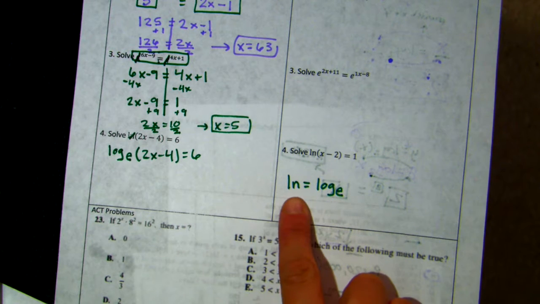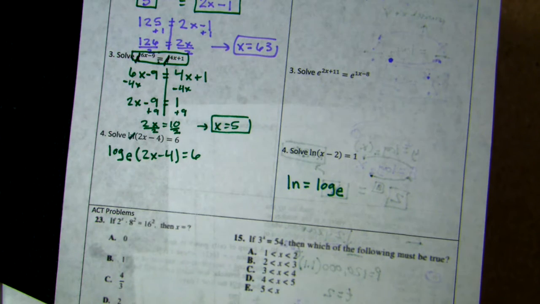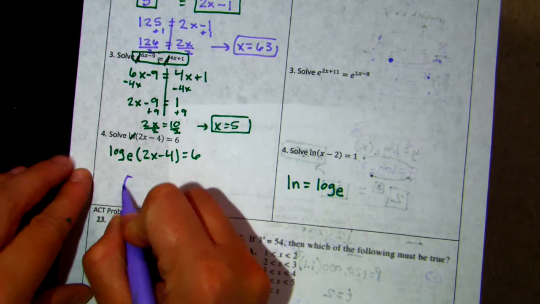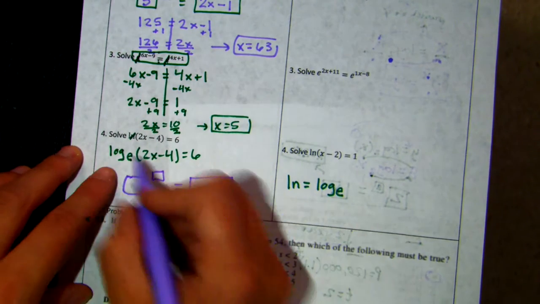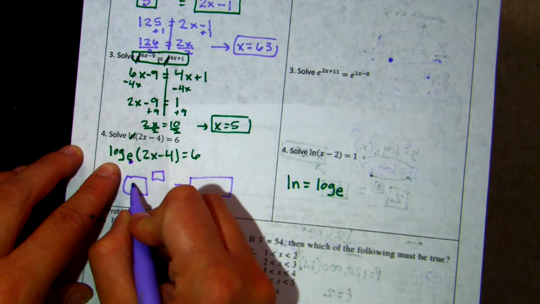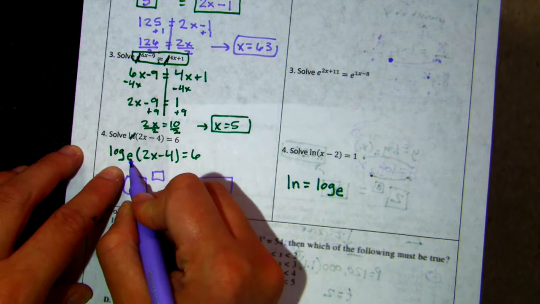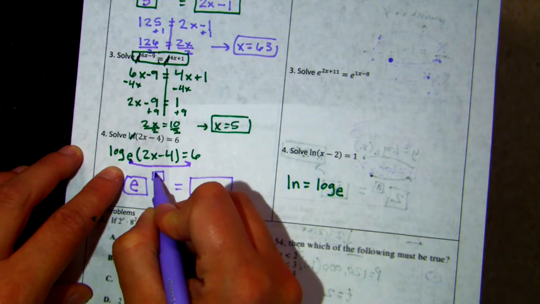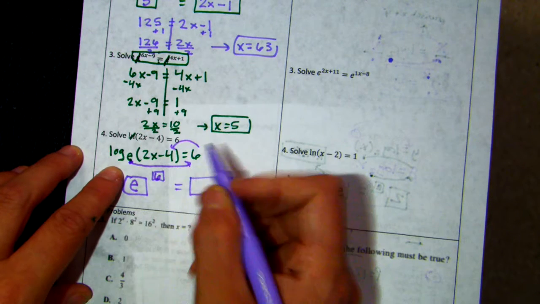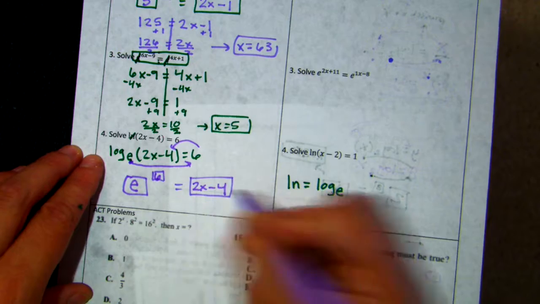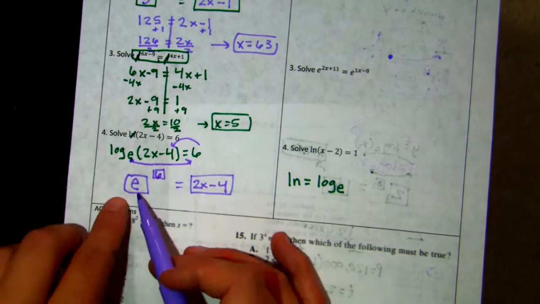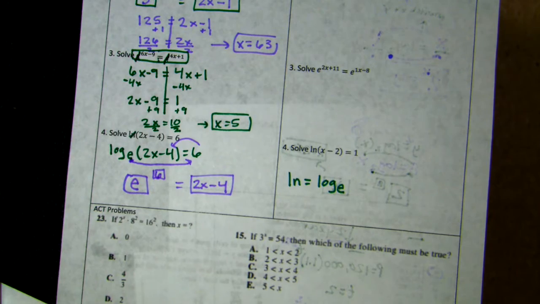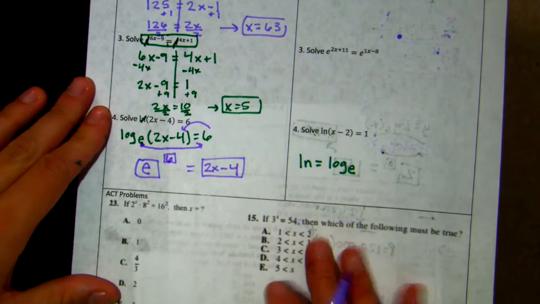So all I did here was use that natural log is the same thing as log base e, and I can solve with my circle method. Okay, so I set up my exponential form so I can use circle method. I start with e, always start with my base, go across the equal sign to 6, and back around to 2x minus 4. And from here, I'm going to solve. I'm going to leave e to the 6th as e to the 6th because that's going to end up with kind of a funky decimal.